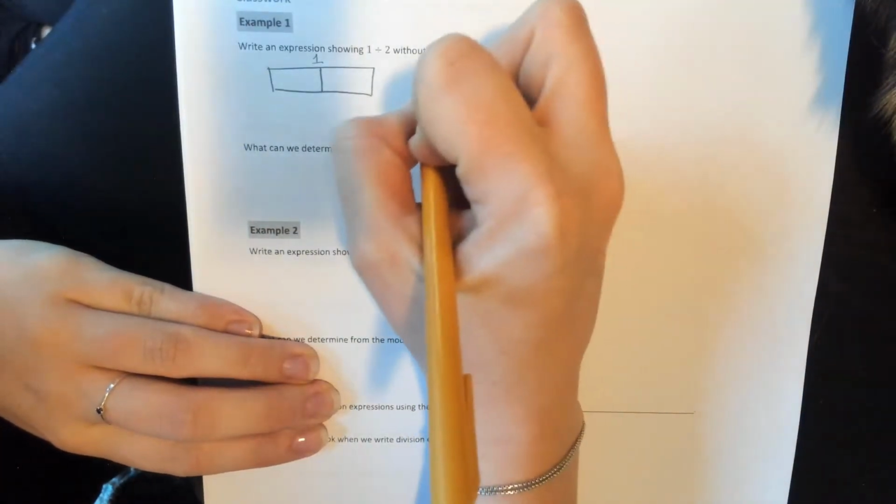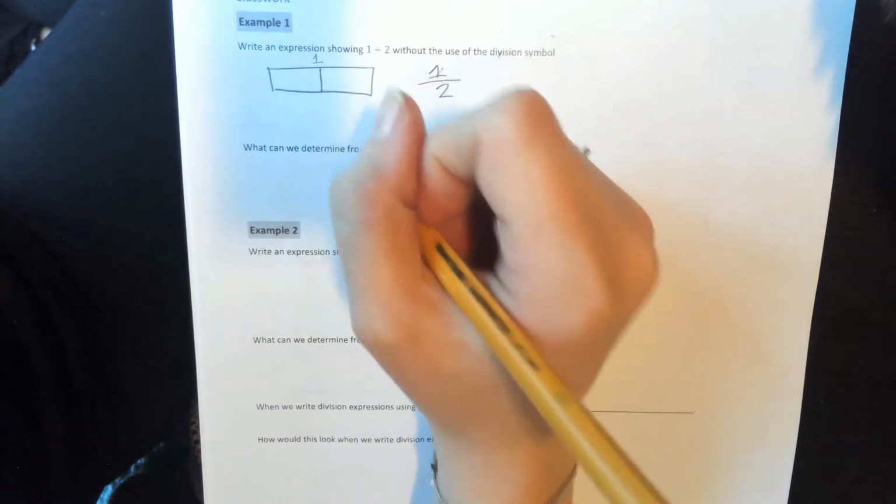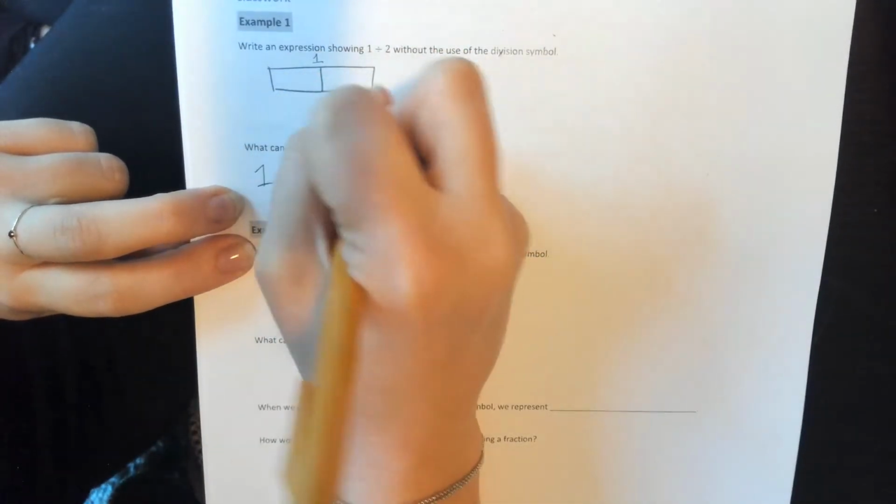Example 1. Write an expression showing 1 divided by 2 without the use of a division symbol. So first let's model it. If this bar represents 1, and we divide it by 2, all we're going to do is split it in half, okay? That's the same thing as saying 1 over 2, right? So what can we determine from the model? That 1 divided by 2 is the same thing as 1 over 2.